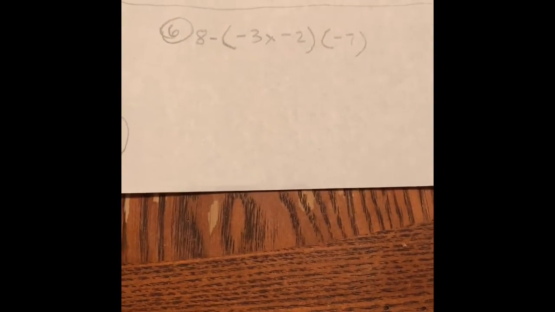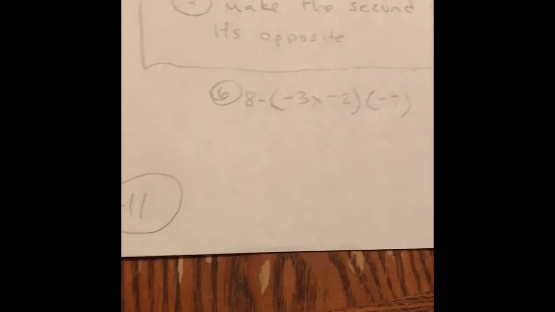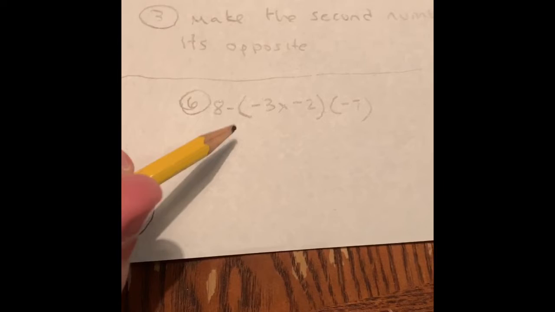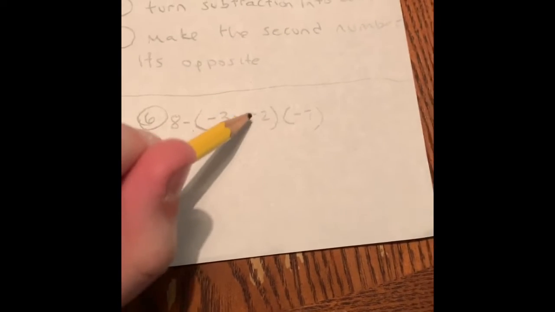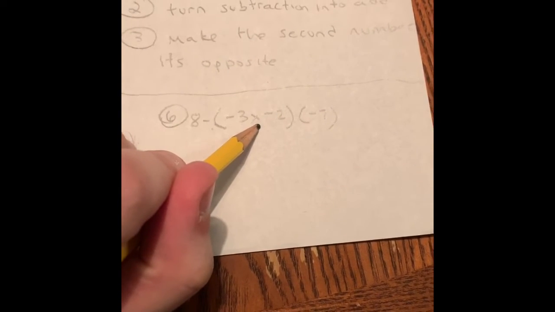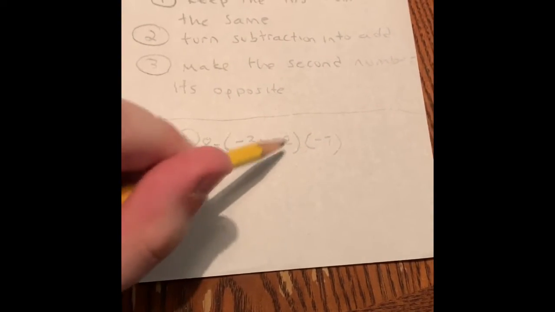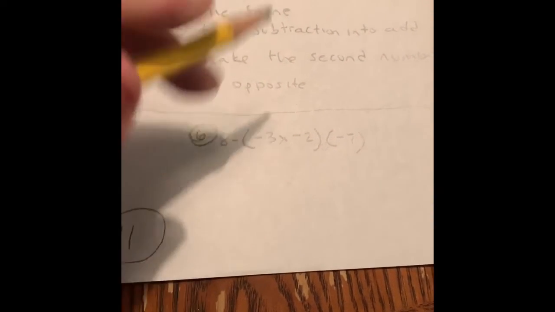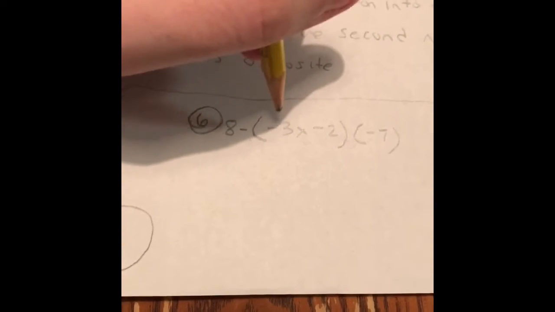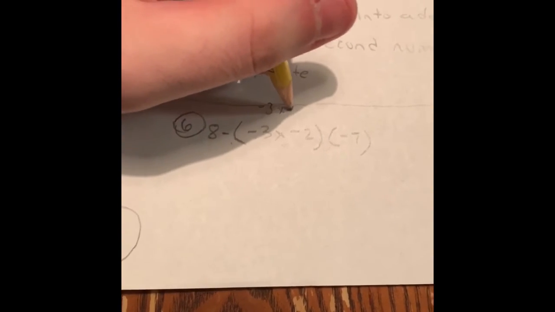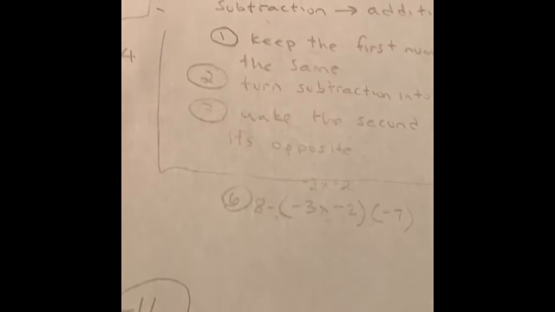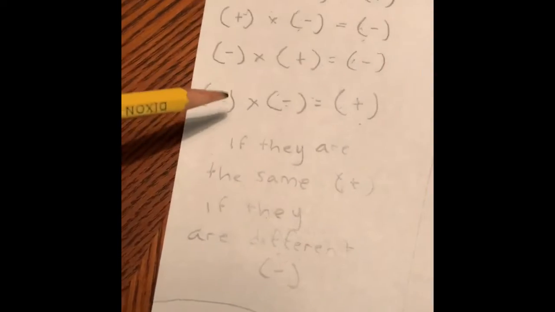And lastly, we have number 6, which is increased in rigor because now we have to follow the order of operations. So we have subtracting, we have multiplying, and we have multiplying. So on the highest level, first off, we have to do what's in the parentheses. So we have -3 times -2. I'm going to look at my multiplication rules.